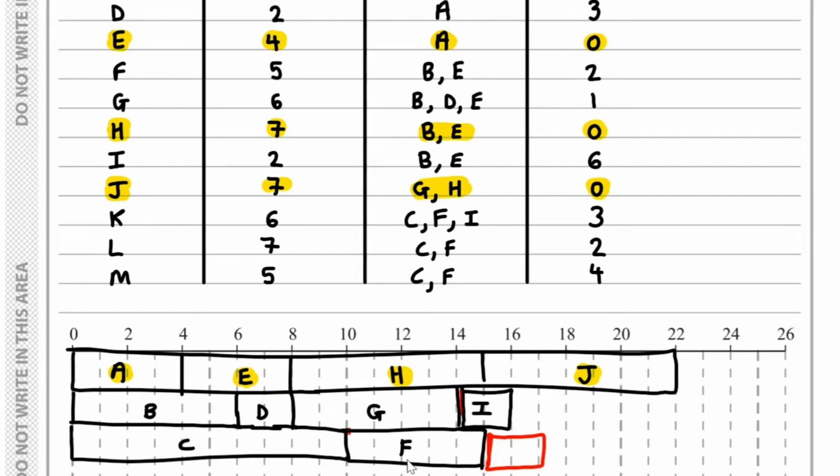It also depends on C completing and F completing. So we can put K straight after I. K has a duration of 6, so that will take us up to 22. So K could go here, and that's using some of the float of I as well. We don't need to do anything with those.